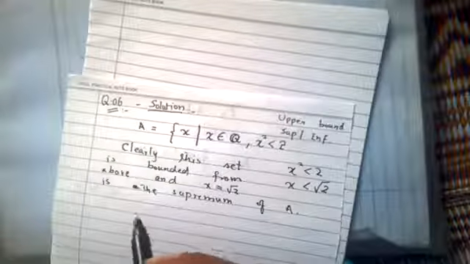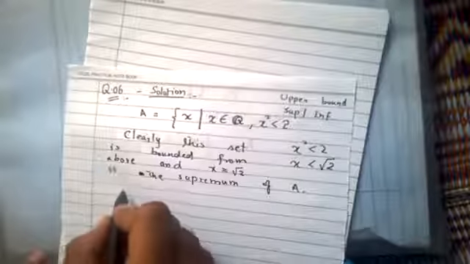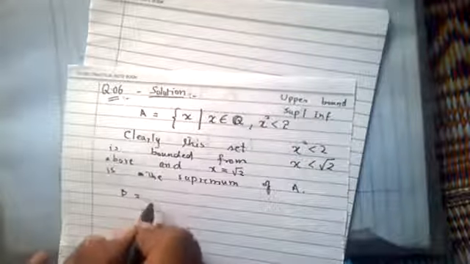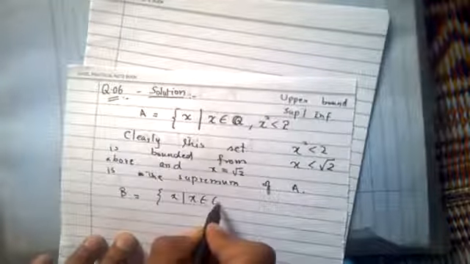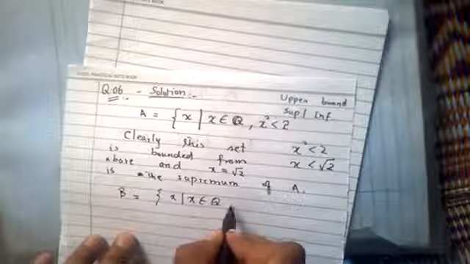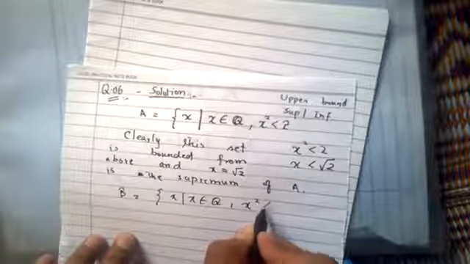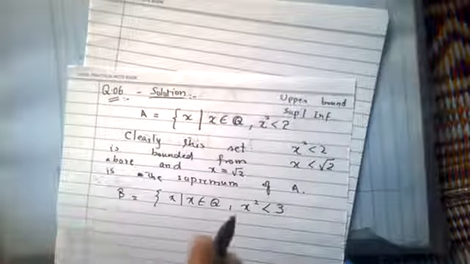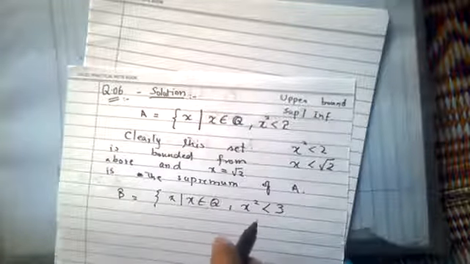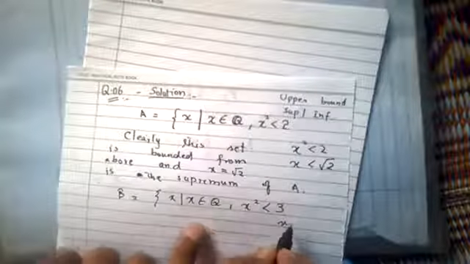Similarly, we can give some other examples, for example a set B, in which all of the elements are rational numbers, but their squares are less than 3. What is the upper bound of this set? Upper bounds are all of the numbers that are greater than square root 3. Therefore, square root 3 is the supremum of this set, and this is again an irrational number.